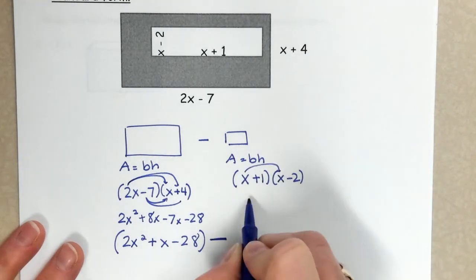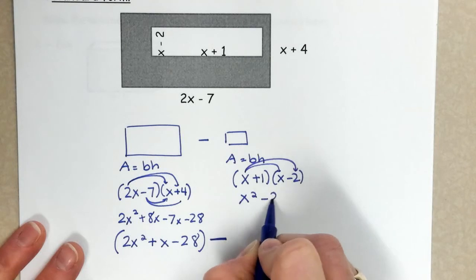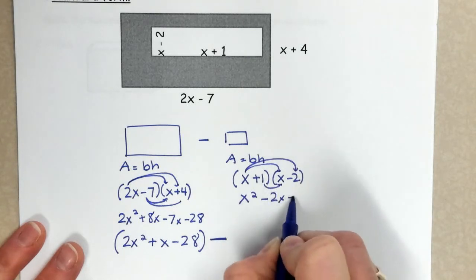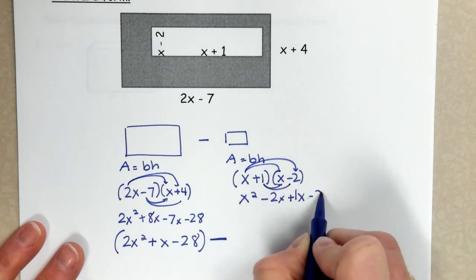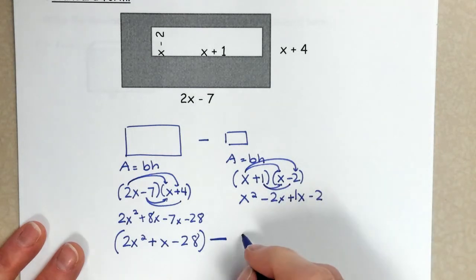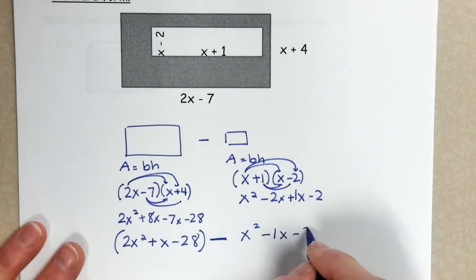So we have x times x, we have x squared, times negative 2, negative 2x, times positive x, or positive 1x if you prefer, minus 2. When we put like terms together, we have x squared minus 1x minus 2.